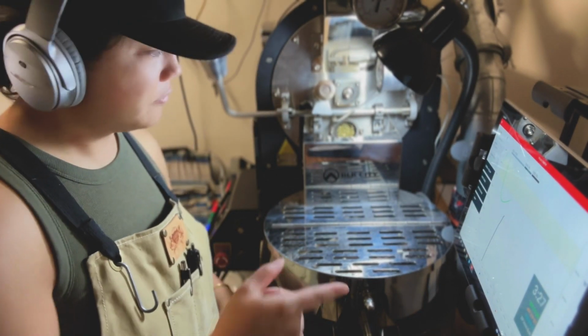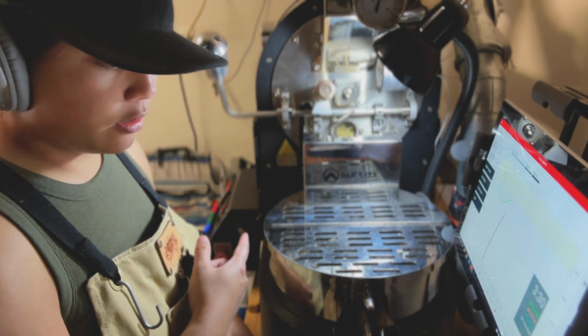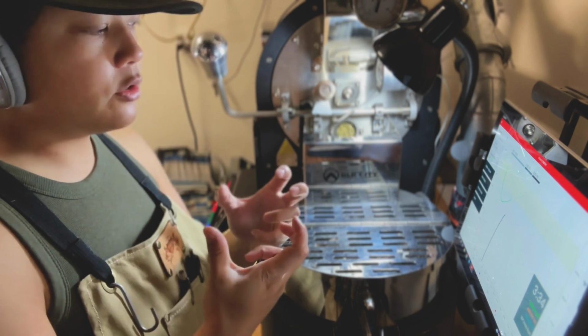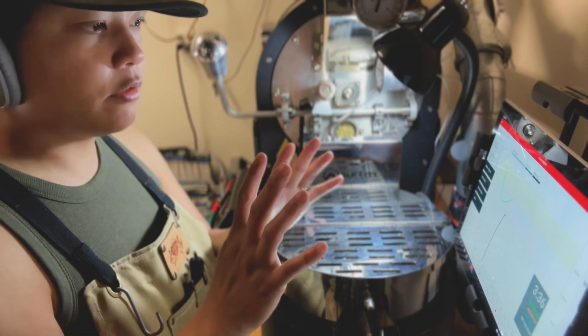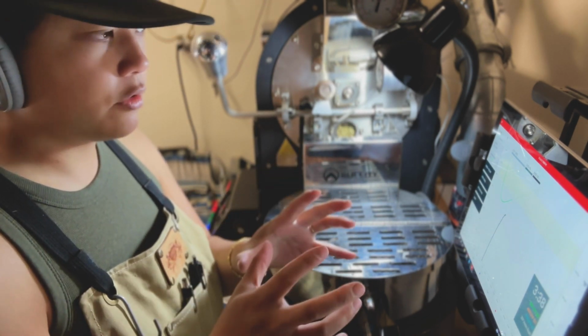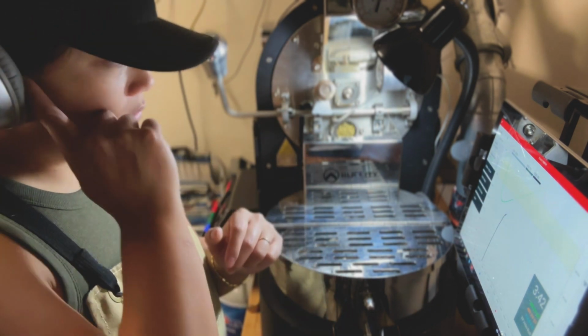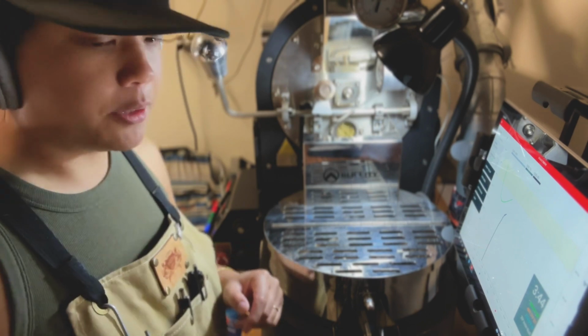All right, still roasting this one, our higher elevation coffee. We want it to have a lot of flavors, or definitely dark fruits. We want dark fruits in this pre-blend of coffee. Okay, let's see.